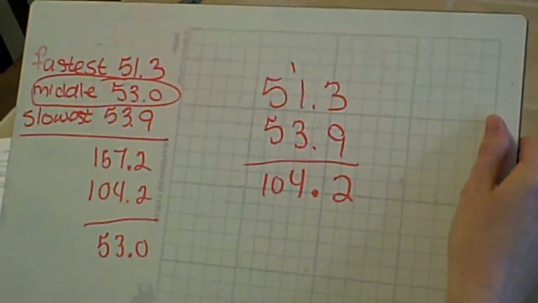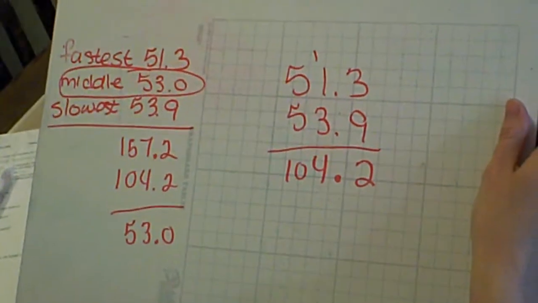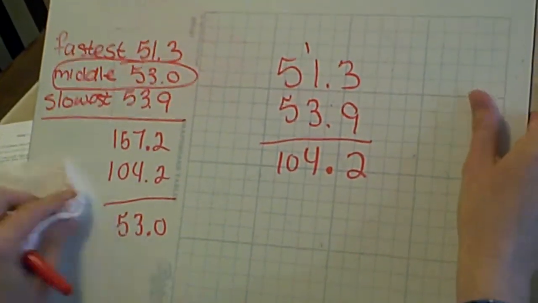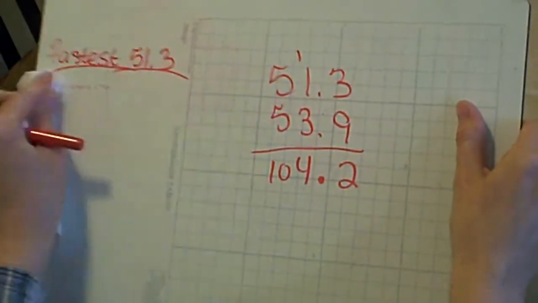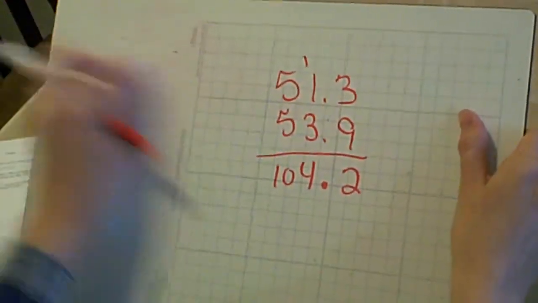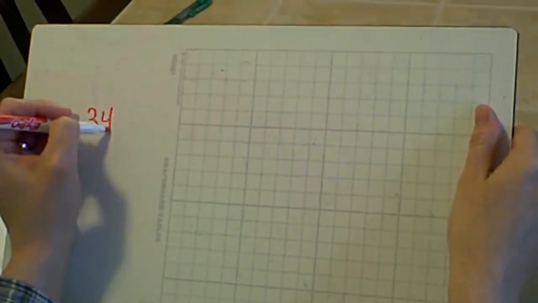And that's the answer. So remember that number of numbers goes into the sum, and the answer is the average. So if you have the average and the number of numbers, you can find out how much they all add up to by multiplying. Okay, on number 3 it says, a 1-year subscription to a monthly magazine is $34.20.